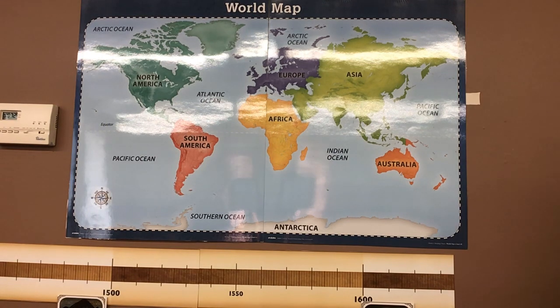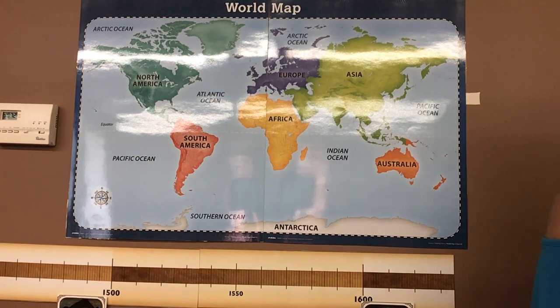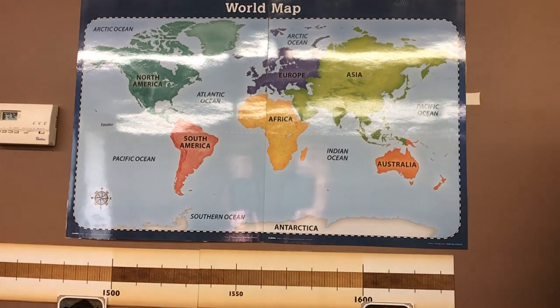All right. Why did the men known as gentlemen come to America? What were they wanting? Gold. In other words, we're going to say wealth. They came for great wealth. They were already wealthy, and they wanted more wealth. Okay, so that's what you need to know, guys: wealth. Everybody say that? Wealth.